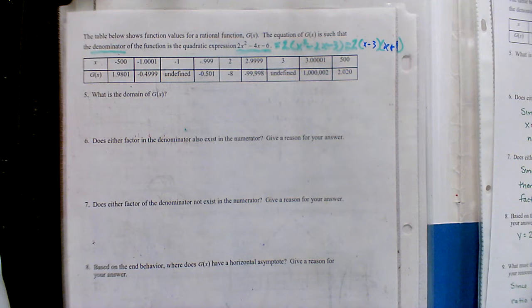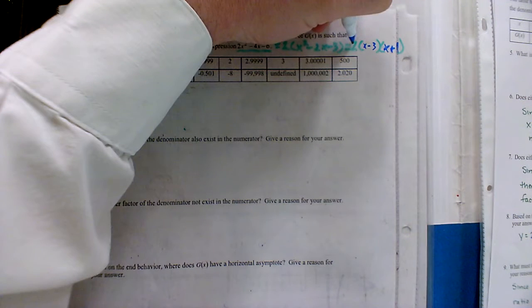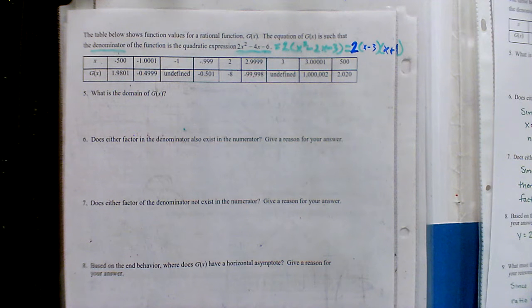I think we can get x minus 3, x plus 1. Okay, so again, this is the denominator. We have a 2 out in front. X minus 3, x plus 1 are our factors.